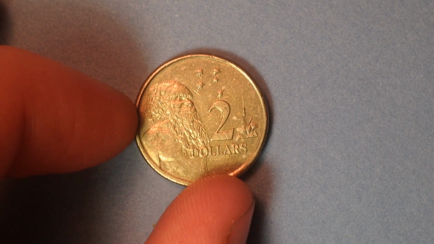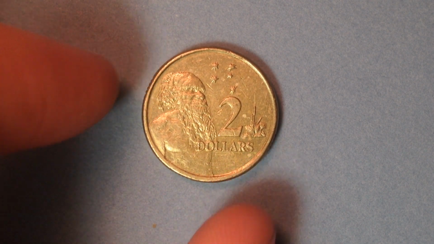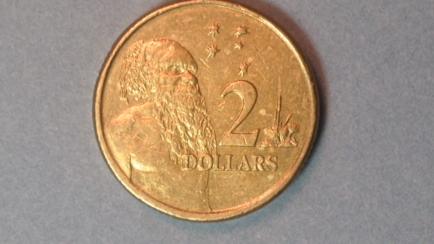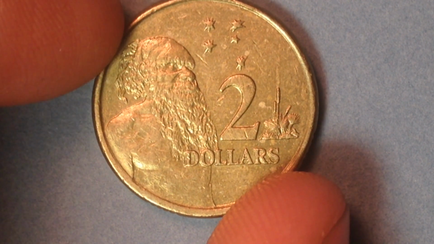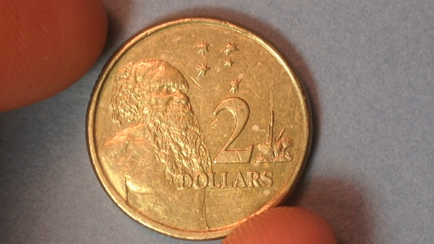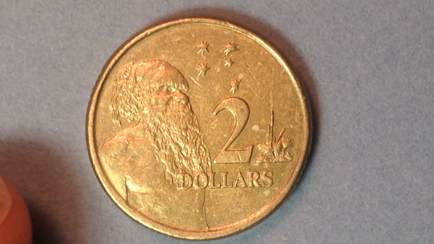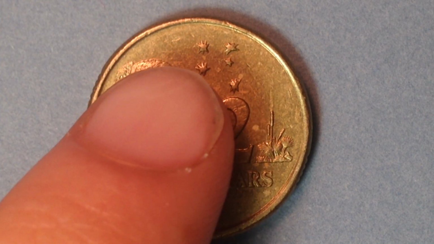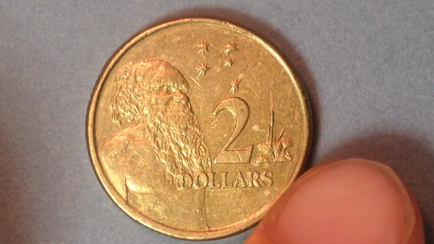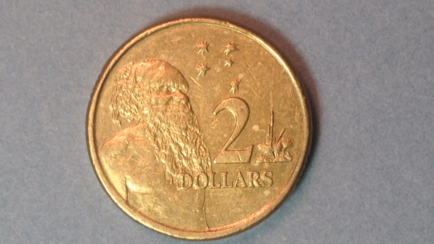And then on to this one right here, we have a $2 coin. So we just really drastically increased in value by 4 times, and we've got a smaller coin. Now on the reverse right here, we actually don't see an animal for the first time. We see a human. This is a male Aboriginal elder. We also see the 5 stars of the Southern Cross constellation and a native grass tree. So we see the Aboriginal elder right here, the 5 stars of the Southern Cross at the top, and the native grass right there. As far as the metal content, this one is aluminum and bronze.